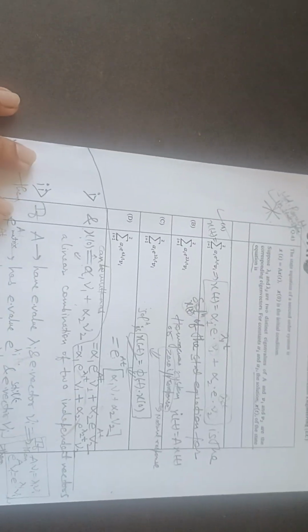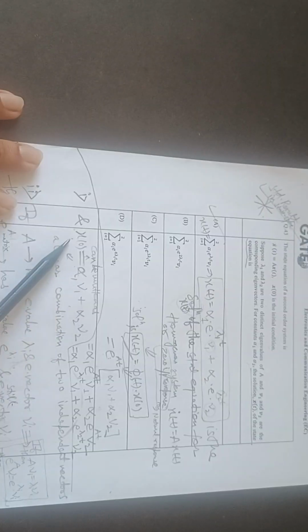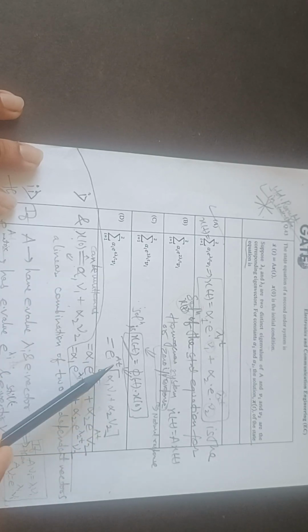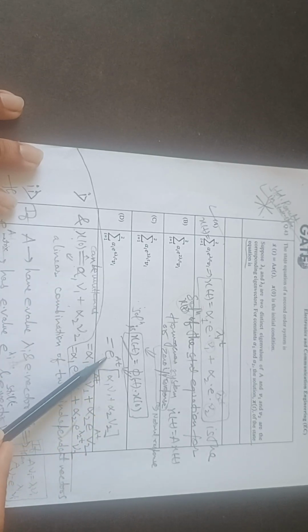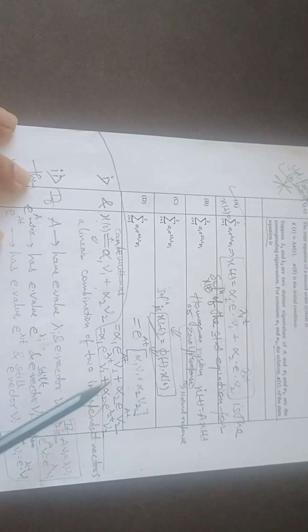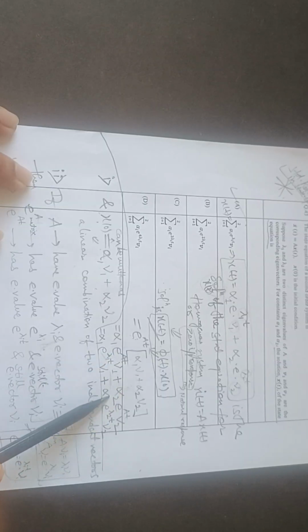So x(0) I am writing as a linear combination of two independent eigenvectors, and phi(t) is equal to e to the power At. So this can be written as alpha 1 e to the power At v1 plus alpha 2 e to the power At v2.